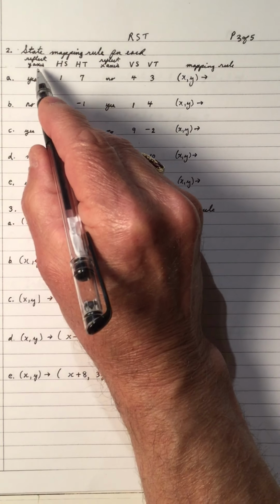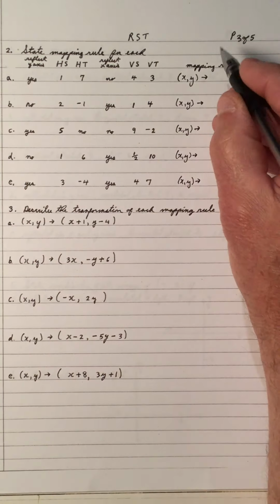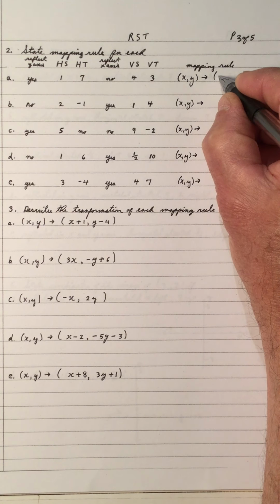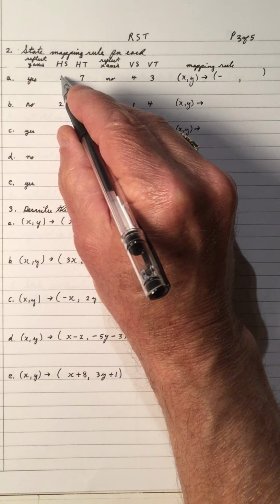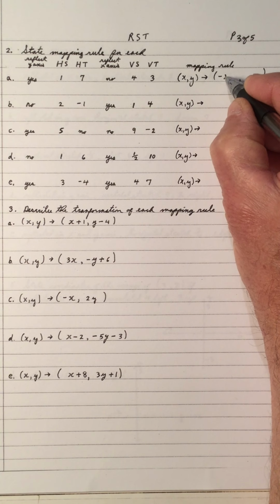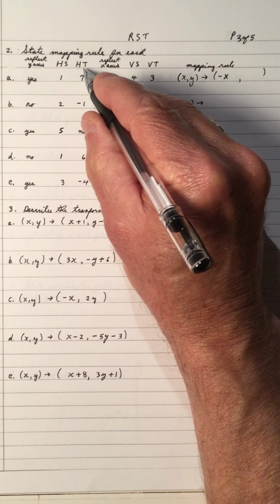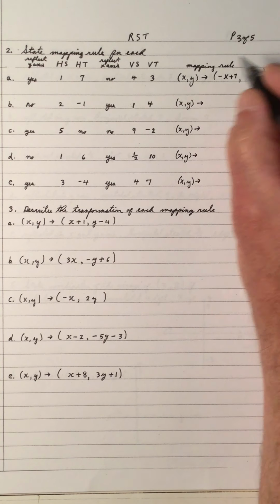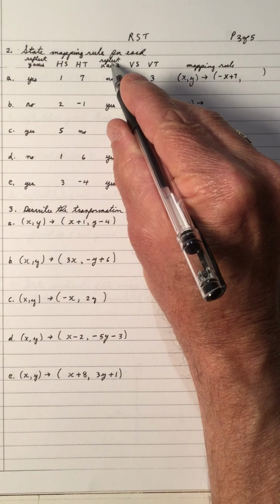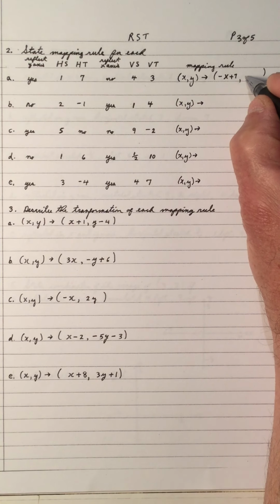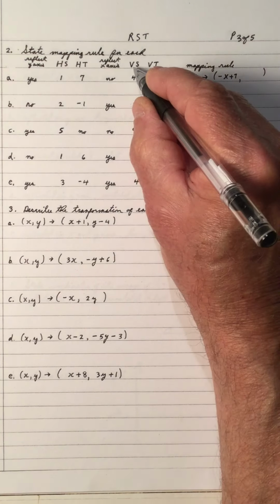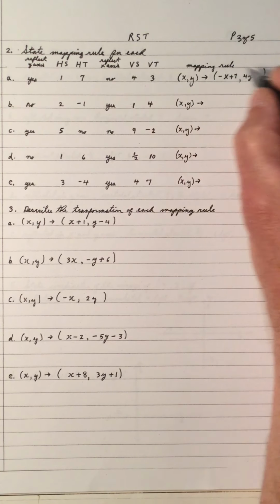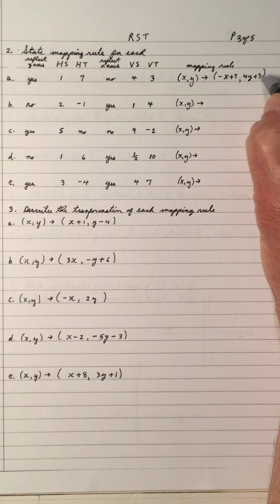So the mapping rule, it's reflected in the y, yes, so that means the x is going to be negative. The horizontal stretch is 1, so we just put 1, there's a 1x. And the horizontal translation is 7, so there's a plus 7. Reflected in the x is none, so there's no negative. The vertical stretch is 4, so it's a 4y. And that's a 3, so that's a plus 3.